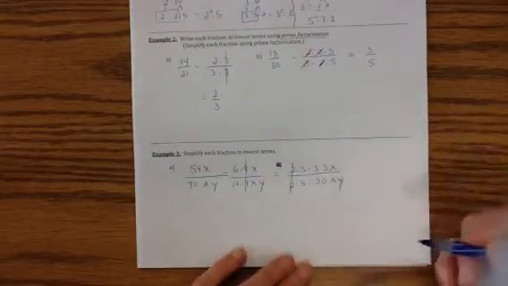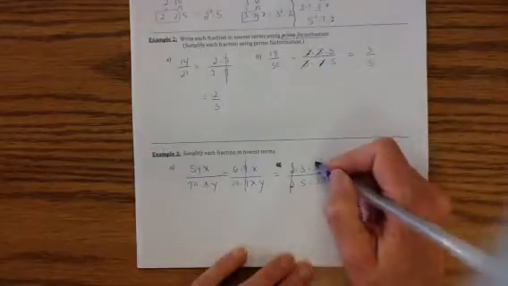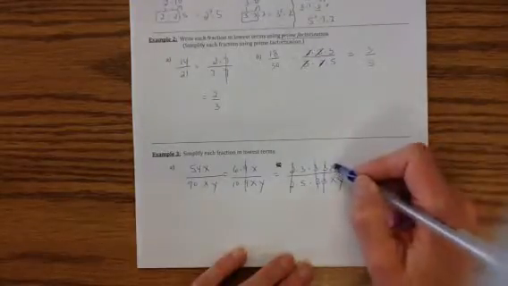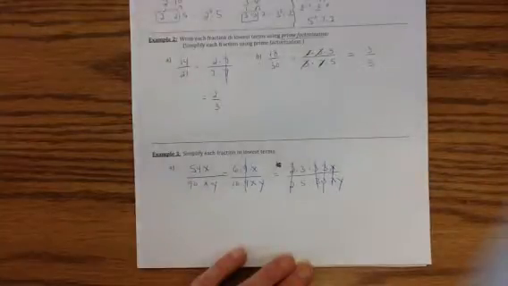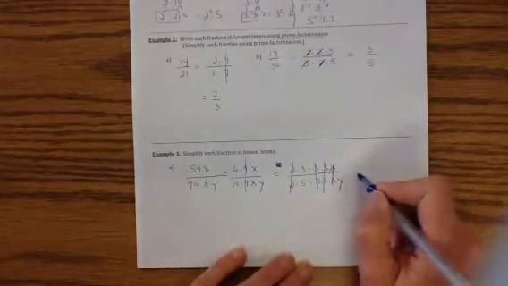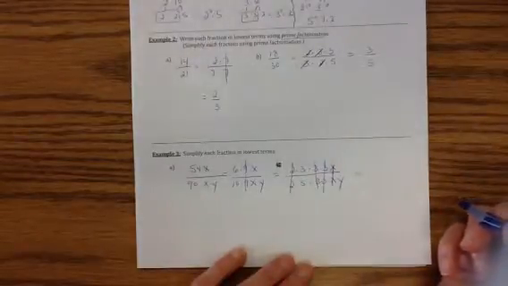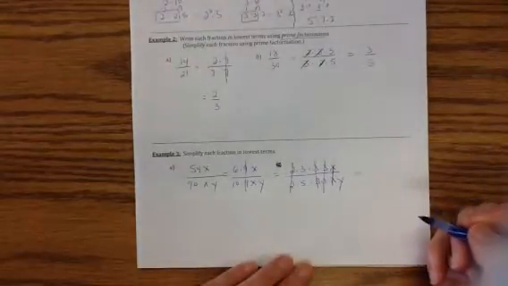My 2's cancel, my 3's, that's actually my 9. What do I have left? I've got x's there. I can get rid of those x's because x divided by x equals, yes, 1. We've done that in class before.